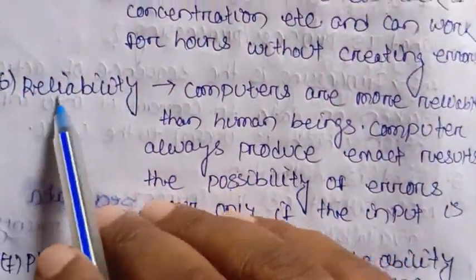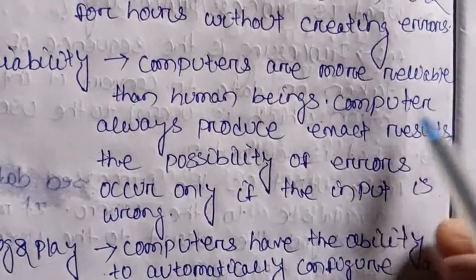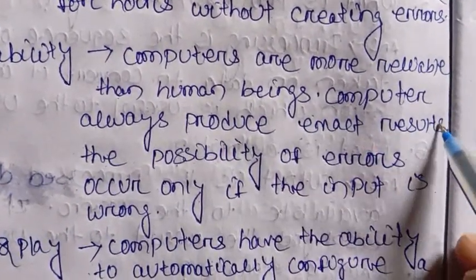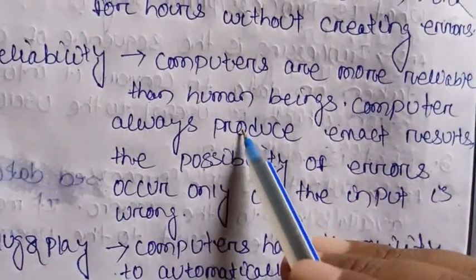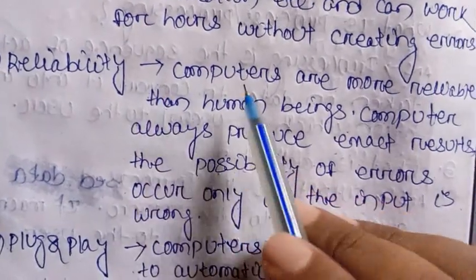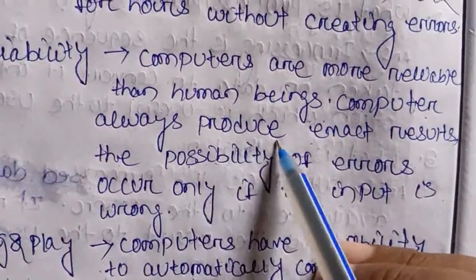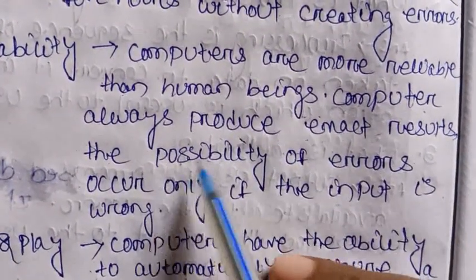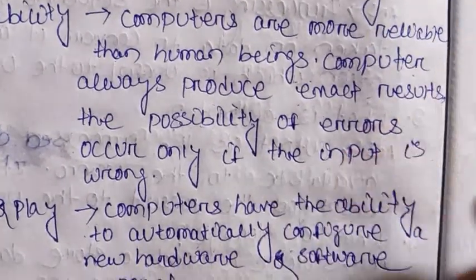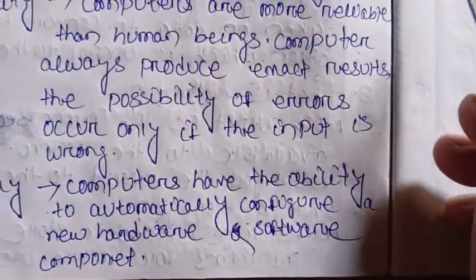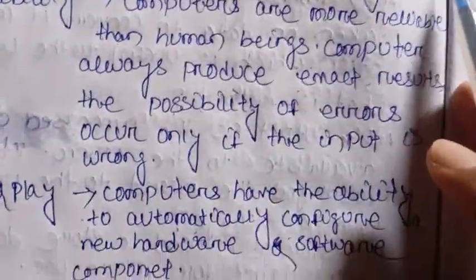Next, reliability. Computers are more reliable than human beings. Computer always produces exact results. The possibility of errors occurs only if the input is wrong. If the wrong input is given to the computer, then it gives the wrong result or wrong output.